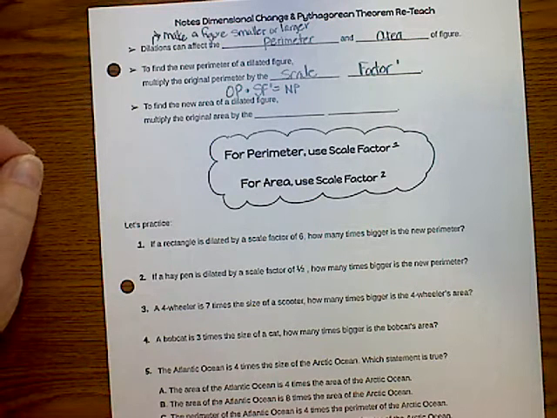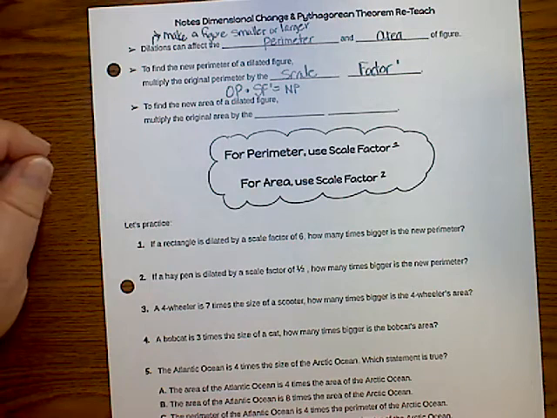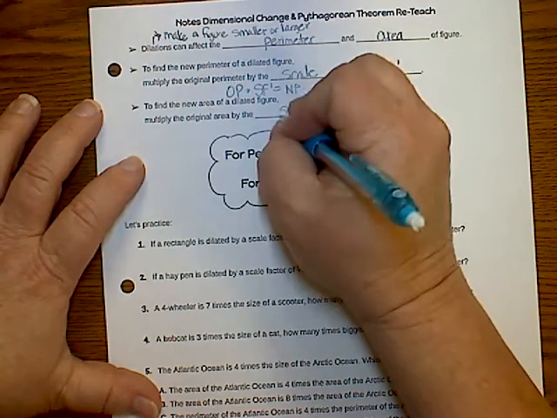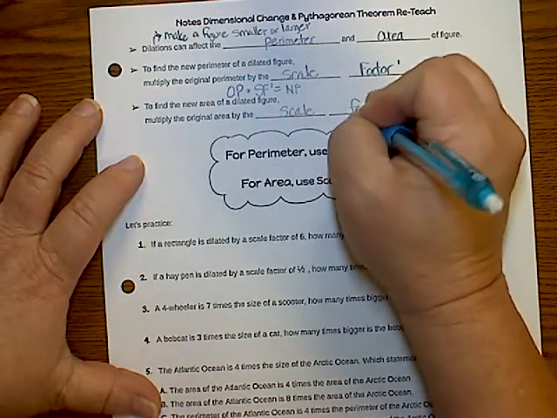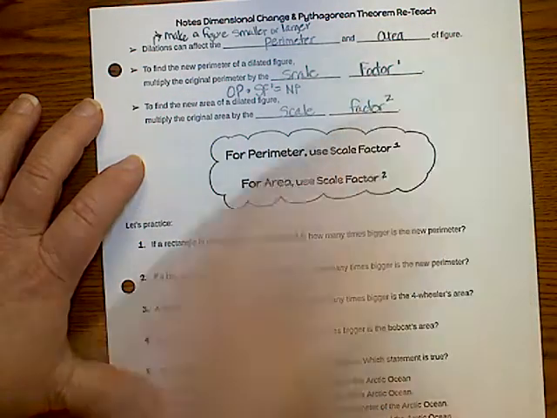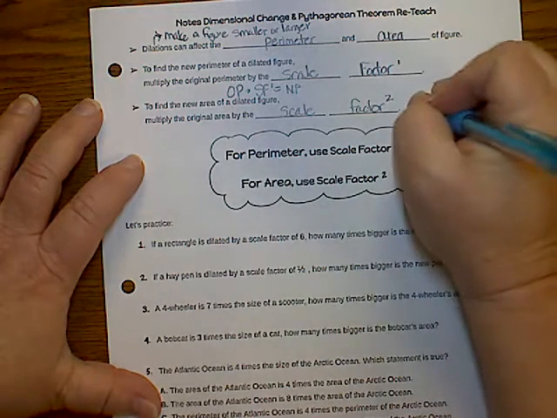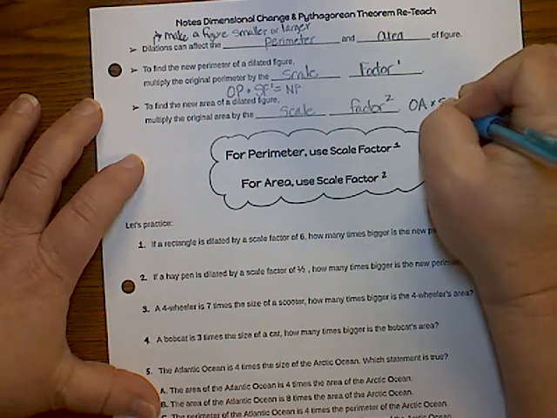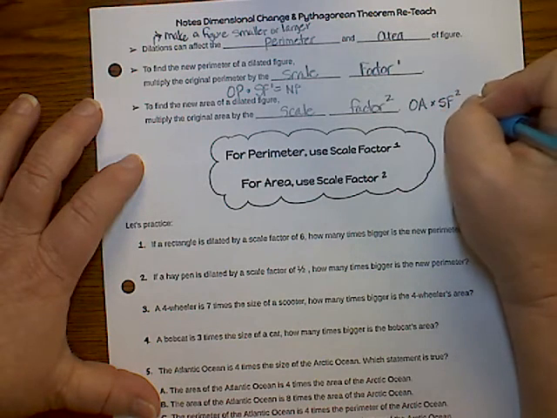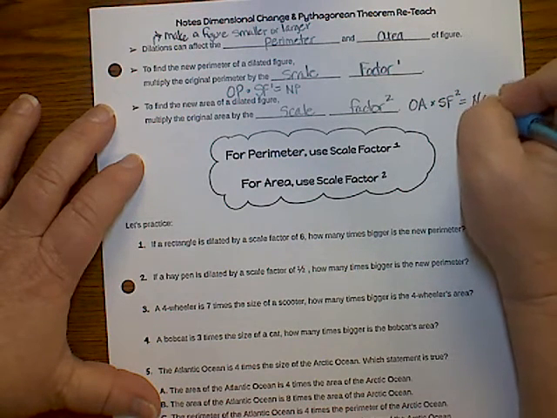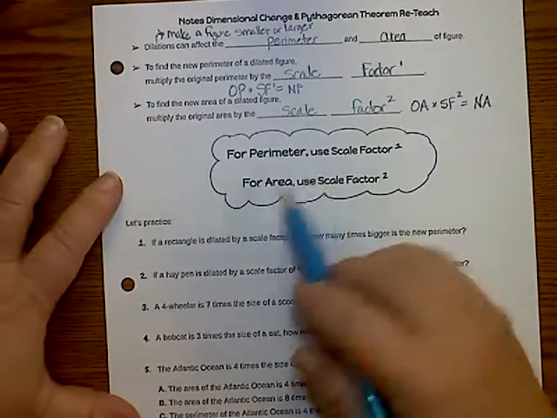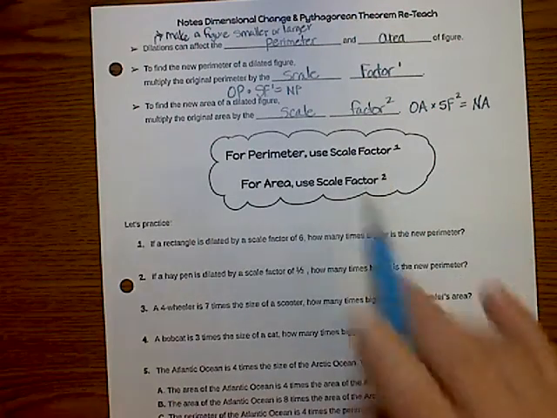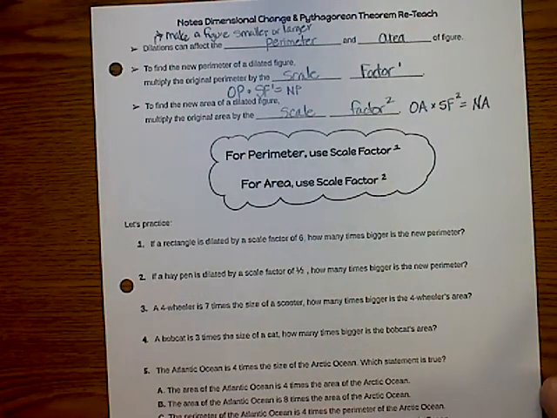To find the new area of a dilated figure, you will multiply the original area by the scale factor squared. So original or old area times a scale factor squared gives you a new area. Okay? And we have that basically here. Scale factor to the power of 1, scale factor to the power of 2, which is scale factor squared. So let's see what these say.